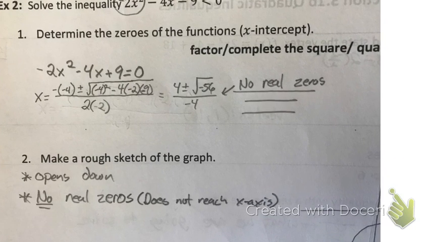All right, so we have, as soon as we come up, because remember, our goal is just to find our zeros. We're just doing this to come up with a rough sketch. So as soon as I see a negative under the square root, you don't have to simplify it any further. We're just using this to make the sketch. This means that it does not have any real zeros. What that means to you is it does not intersect the x-axis.